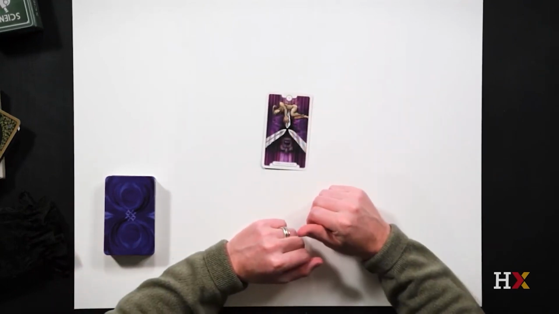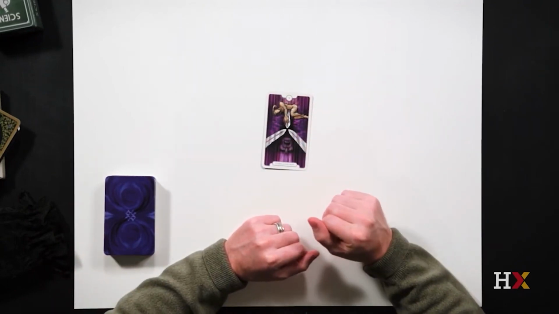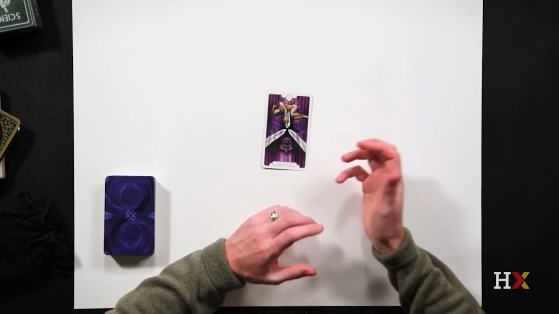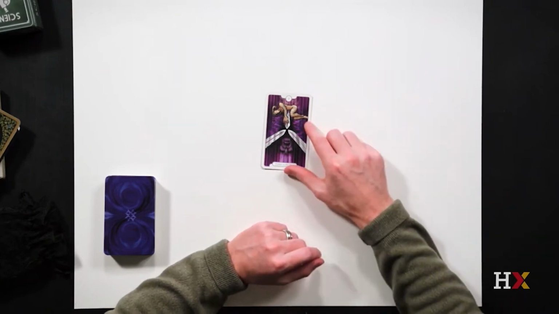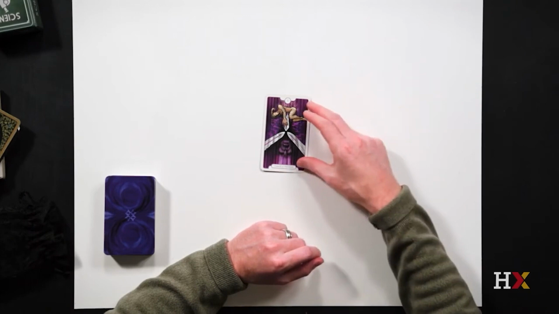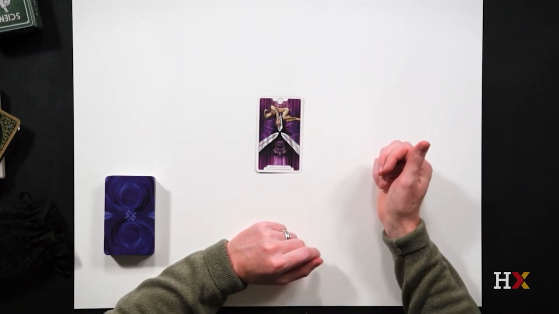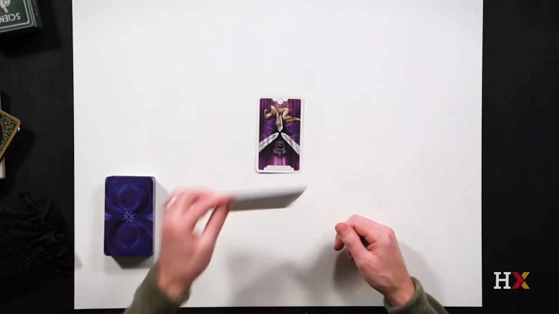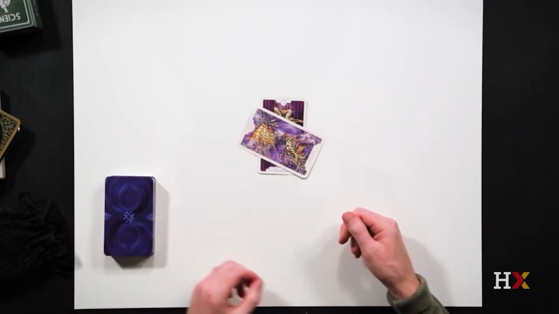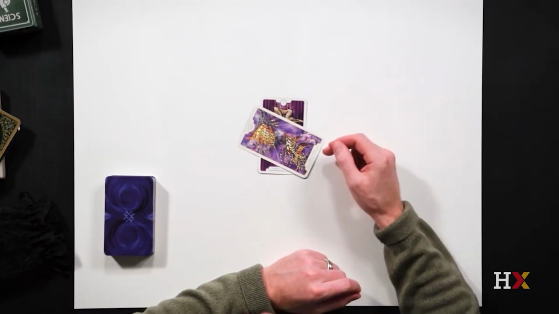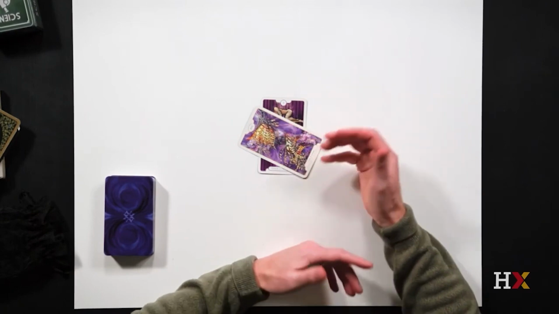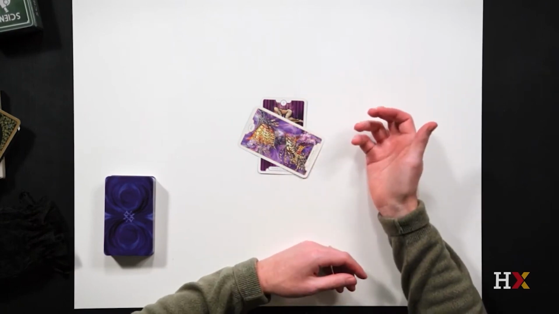The first card is intended to represent the person who is asking the question, the querent. This card is laid in the center, upright or reversed, however it's drawn from the deck. And then another card is played across that. This card represents the problems that the person is facing.